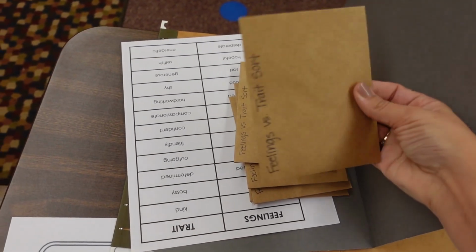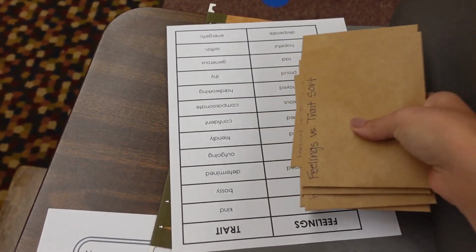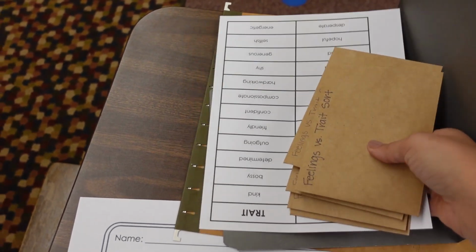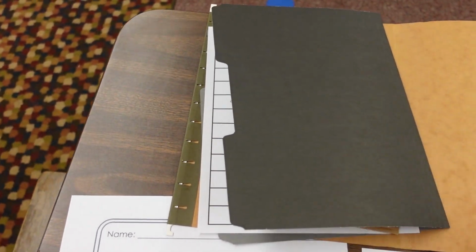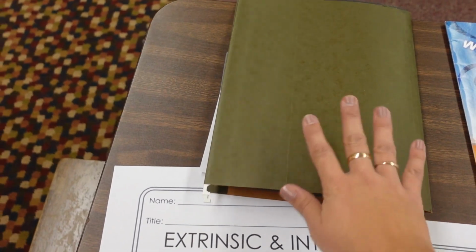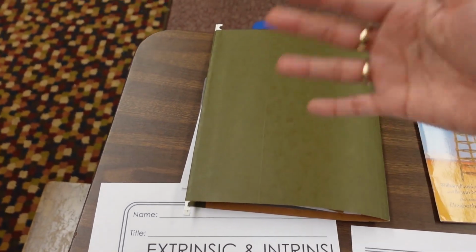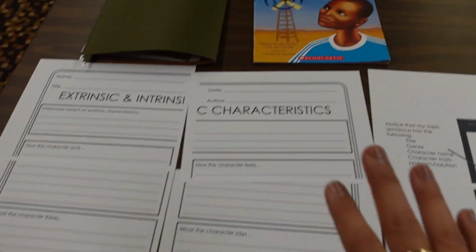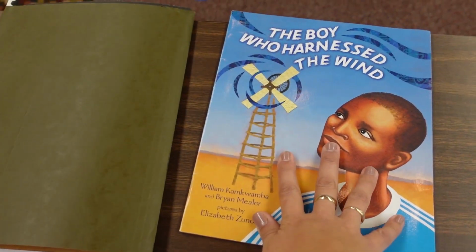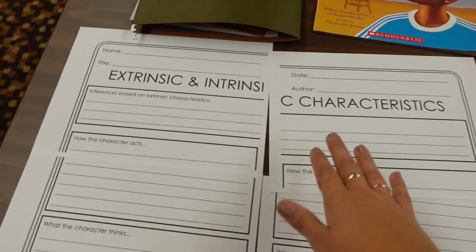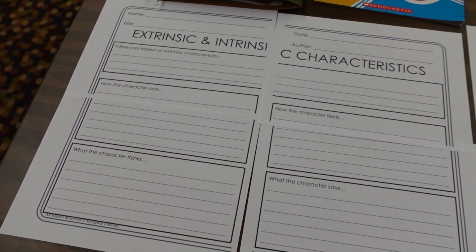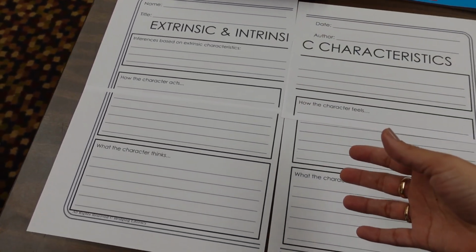So I already have these cut up and they're ready to go inside of the envelopes, and then I have my key here. So I'll put students inside of groups, and then they're going to work to sort out feelings versus traits so that we can have that just as a refresher before we jump into this lesson. Then I'm going to use our mentor text, The Boy Who Harnessed the Wind, as a guide to helping them understand how to complete this graphic organizer and how to organize their thinking.